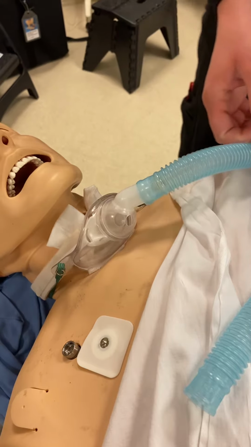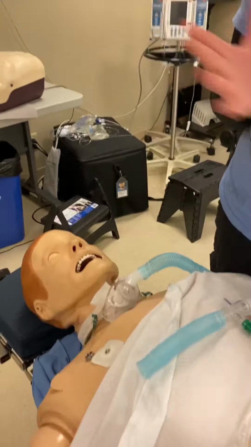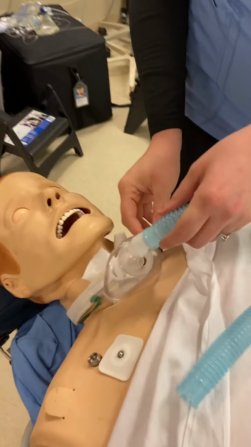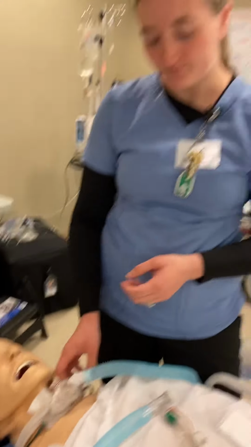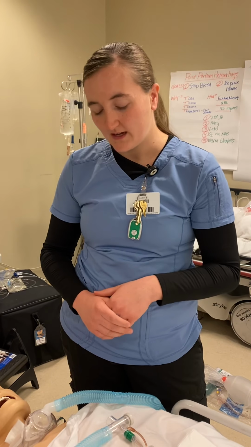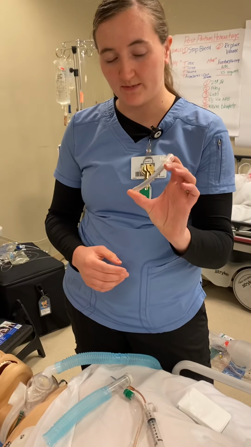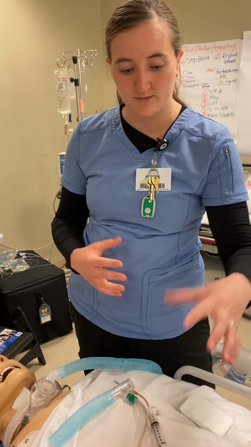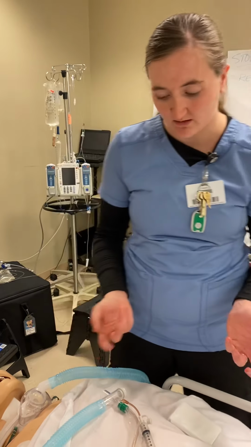Okay, so I will walk through how to change and do your dressing care. Obviously, we're going to have gloves on and we're going to wash our hands. This should be considered a sterile procedure when you're changing out the intercannula and cleaning that. So you're going to want to keep this as clean as possible. Everything else is just a clean procedure. So you're going to put clean gloves on, not sterile gloves.